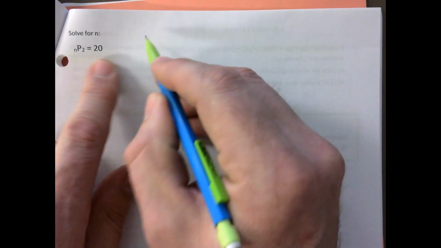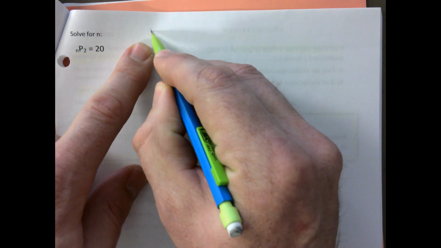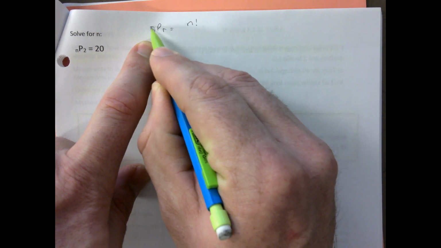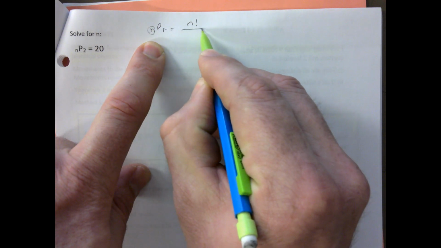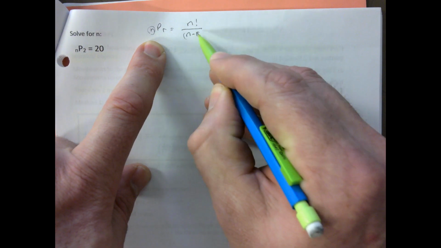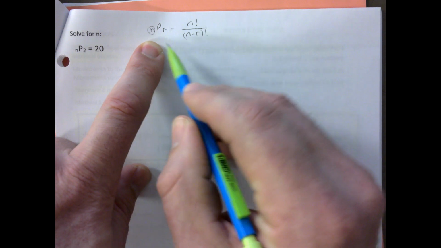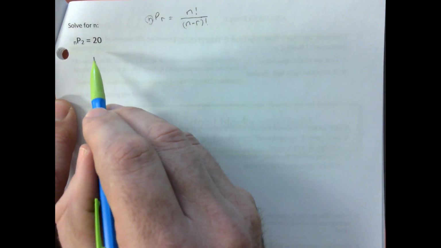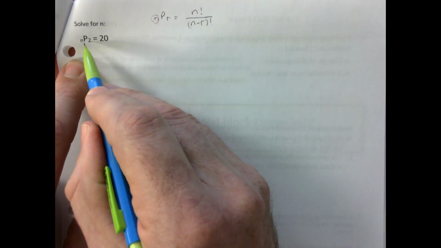Okay? So what this means is when you see nPr, you got to think of the formula for nPr, right? You take whatever is over here, you put it on top with a factorial, and then in the denominator you go n minus r factorial, right? So you turn this into an expression like that, essentially. Okay? So we will do that.